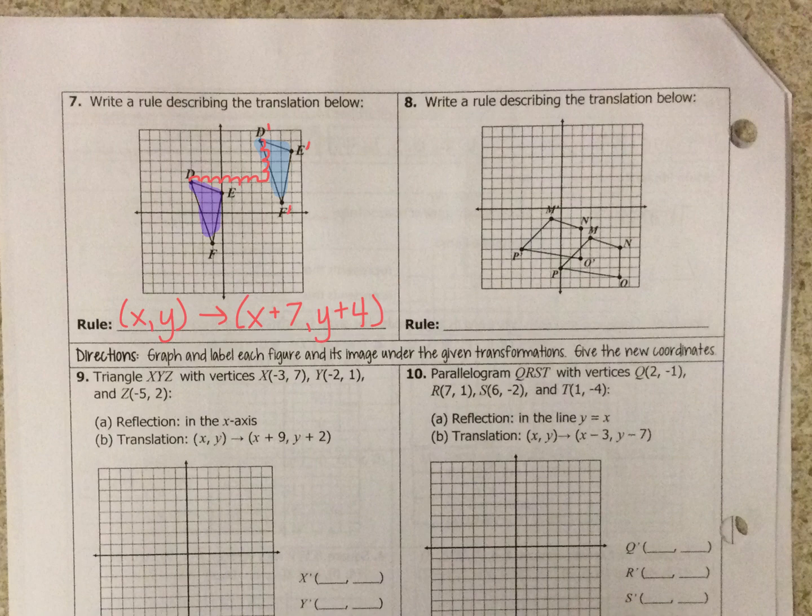So that's all. So pick 2 points. It doesn't matter as long as you go D to D, E to E, or F to F. They all went to the right 7 and up 4. Let's do the same thing on number 8. Let's go ahead and write (x, y) translates to (x + something, y + something). Okay. So let me color in my purple one.